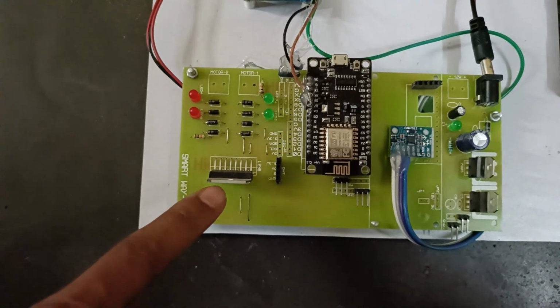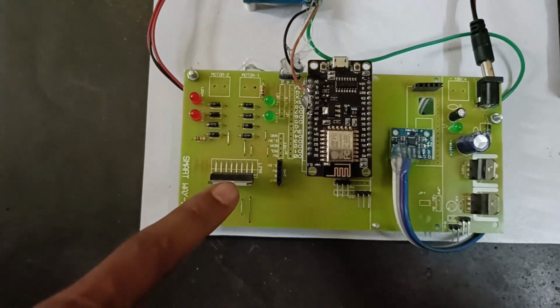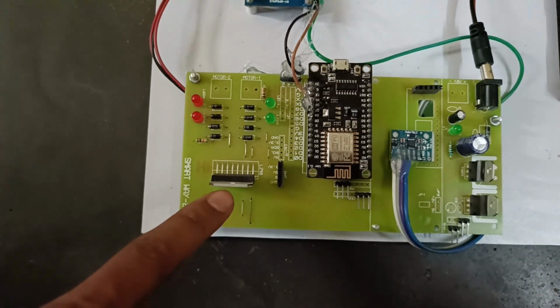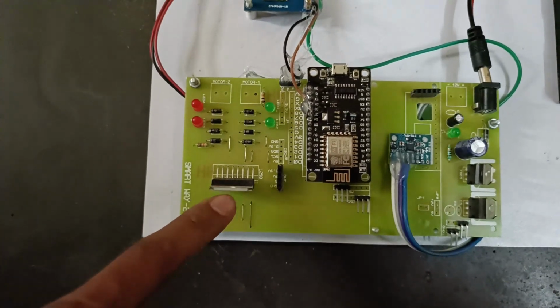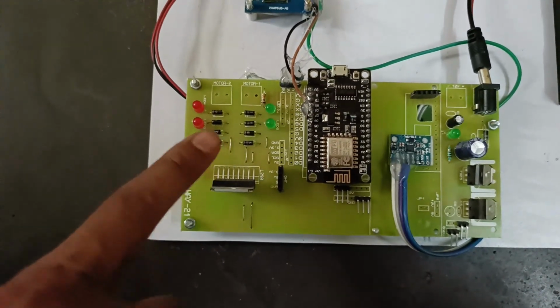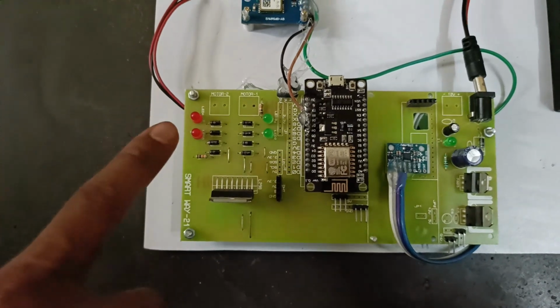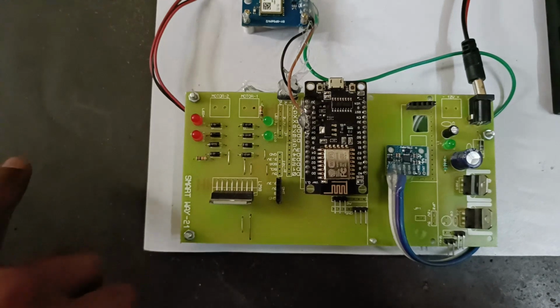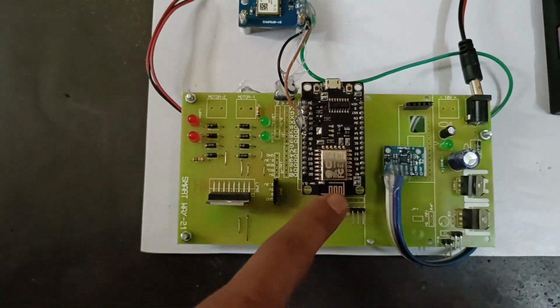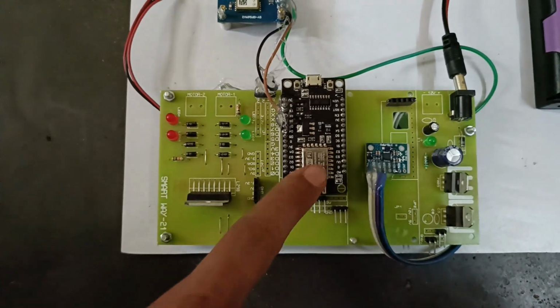For example, if the person tilts their head forward, it is labeled as 2. The accelerometer sends the data to the transmitting section Node MCU, which sends it to the receiving section Node MCU through Wi-Fi.